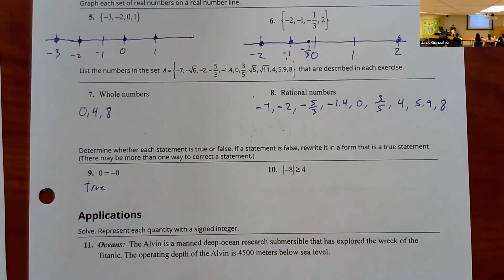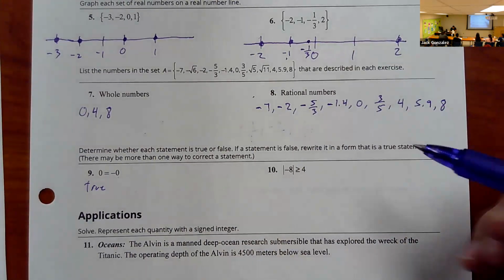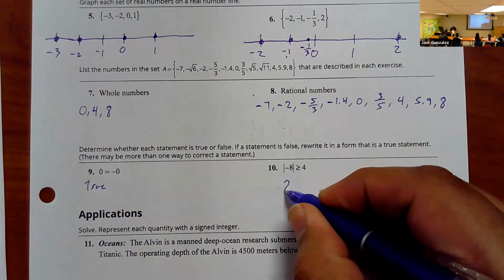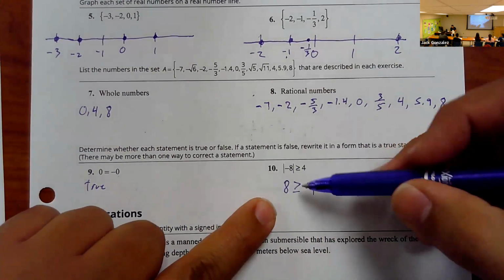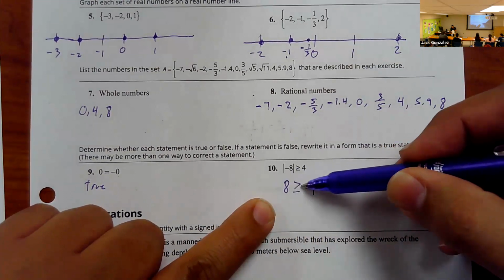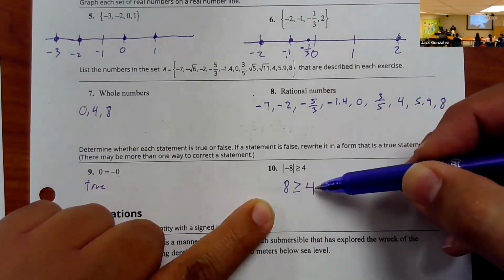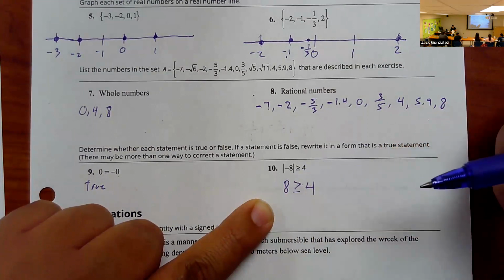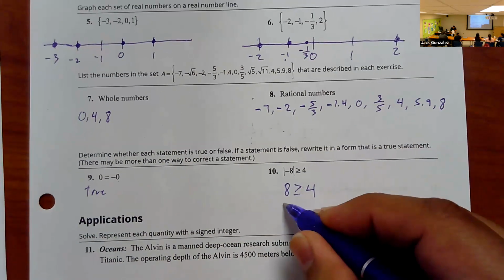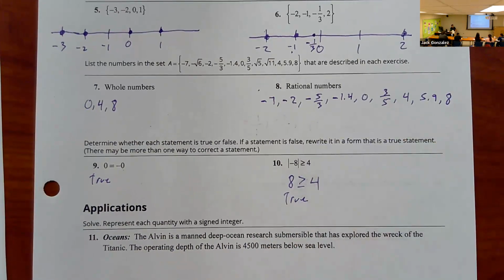What about 10? That's true. What happens to the -8? Yeah, so if we do the work, absolute value makes it positive. Now we look at it and say, okay, is the one it's pointing at the smaller one? And it is, right? Since it's pointing at the smaller one, this is a true statement. 8 is greater than or equal to 4. We're good. Once we do the absolute value, we're good.